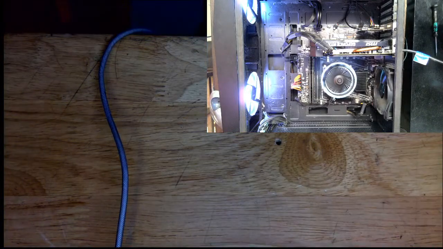Okay, is this all of them? I think we've got all the screws, so now it should just unsandwich apart. Is this the one I did the keyboard on? Yes.